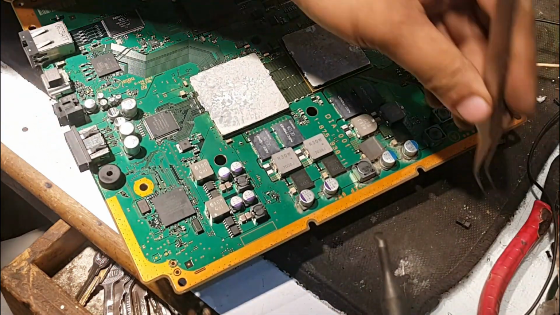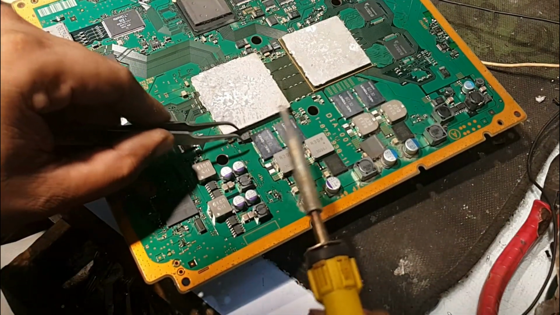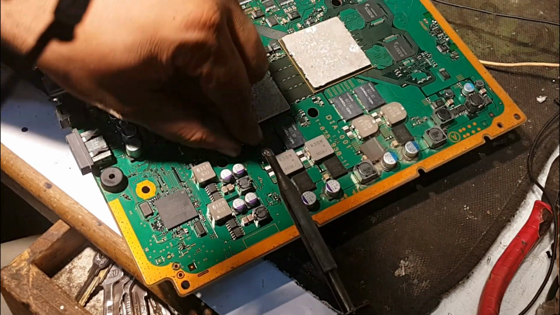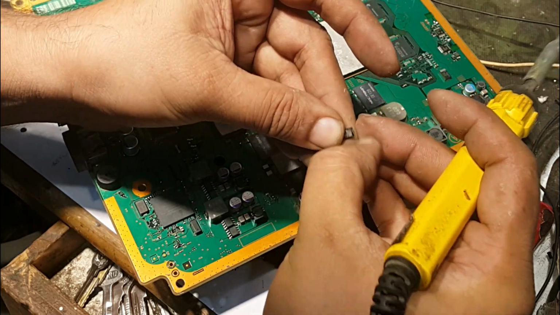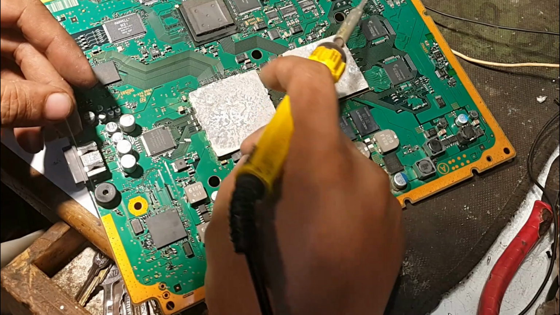And I will put this capacitor like this because the collar of this capacitor is on this side. Yes, we can put it here.